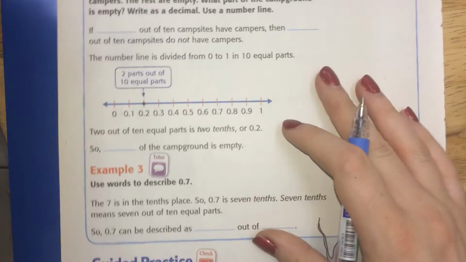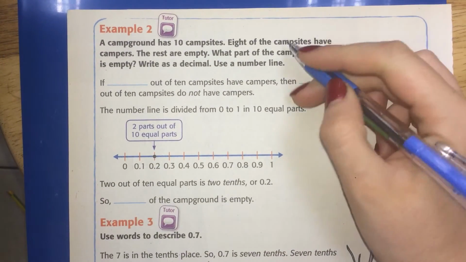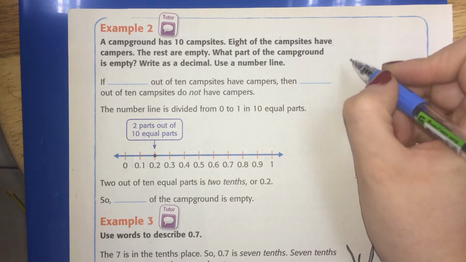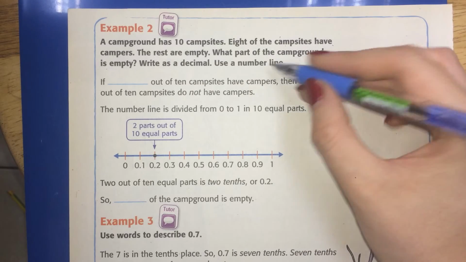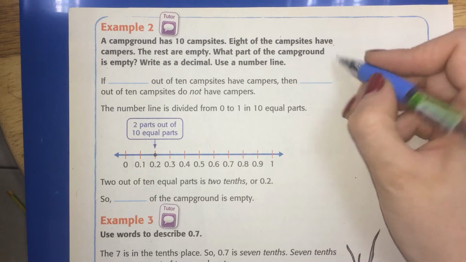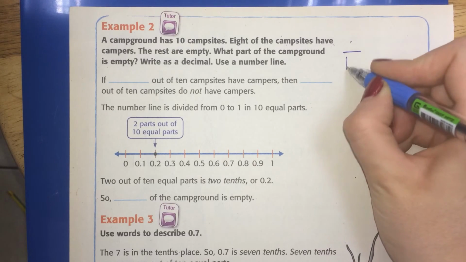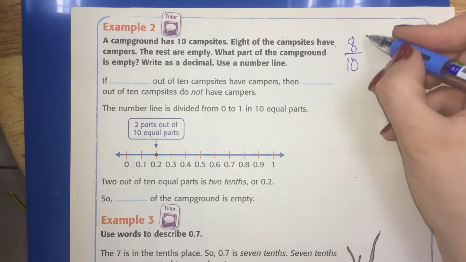Okay, let's flip it over. The campground has 10 campsites. 8 of the campsites have campers. The rest are empty. What part of the campground is empty? Write as a decimal. Well, first I'm just going to write it as a fraction because we know 10. 8 out of 10 have campers.